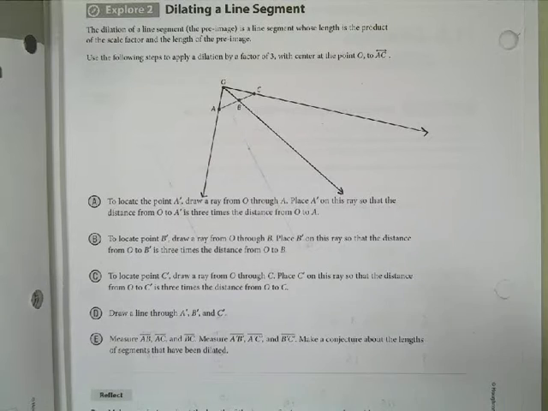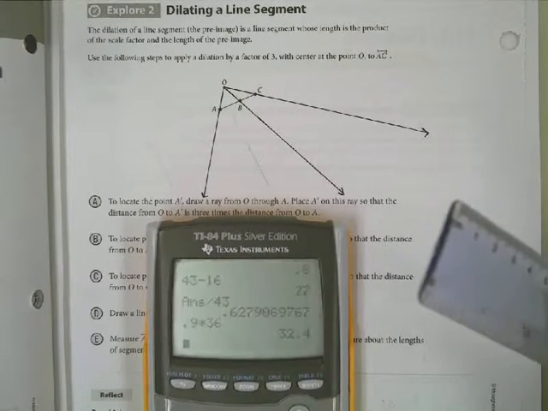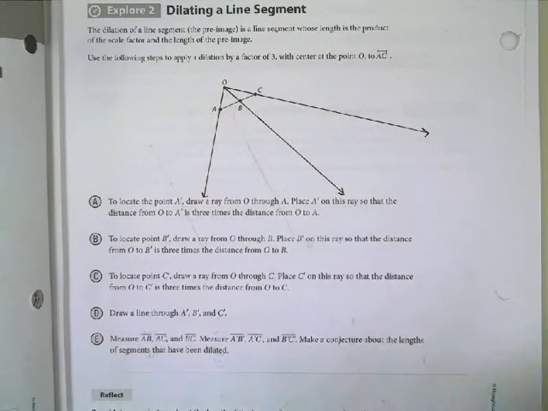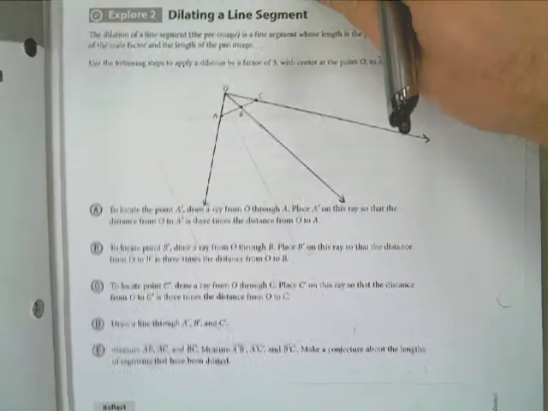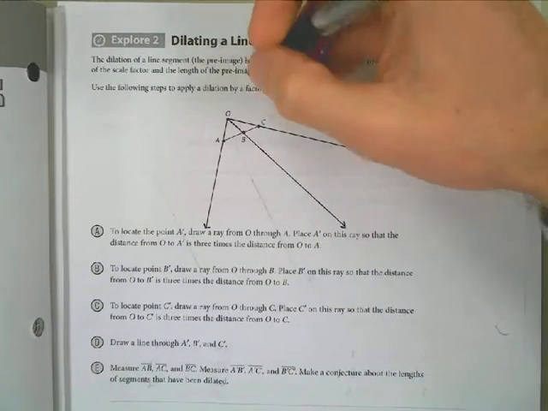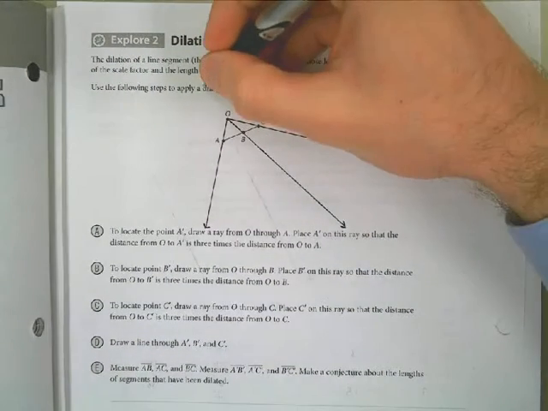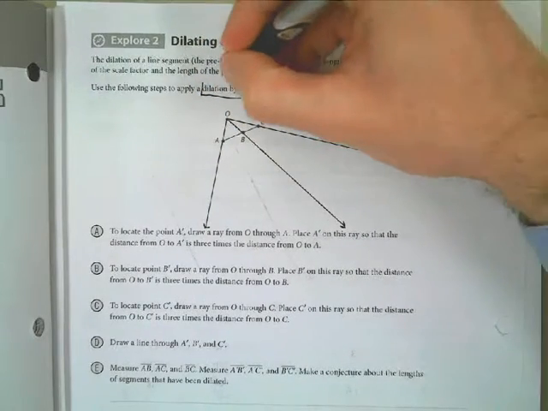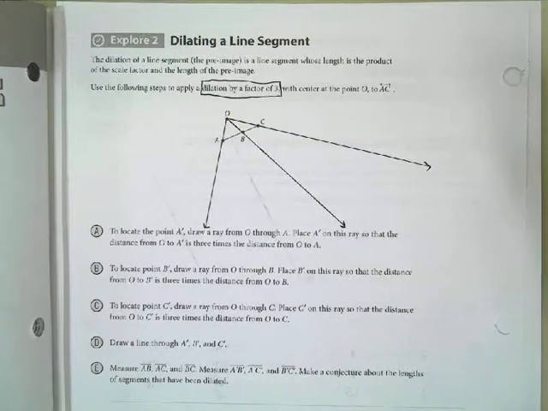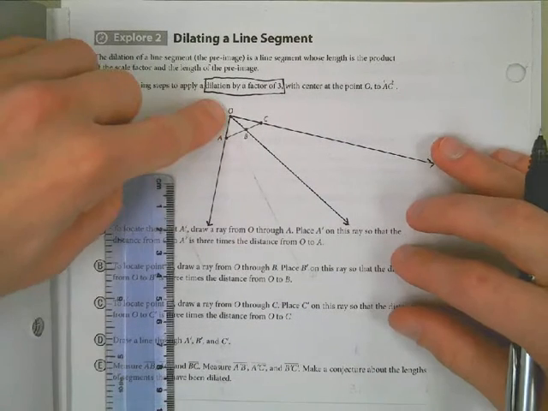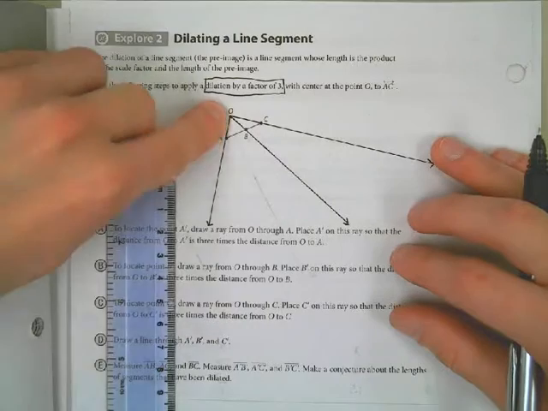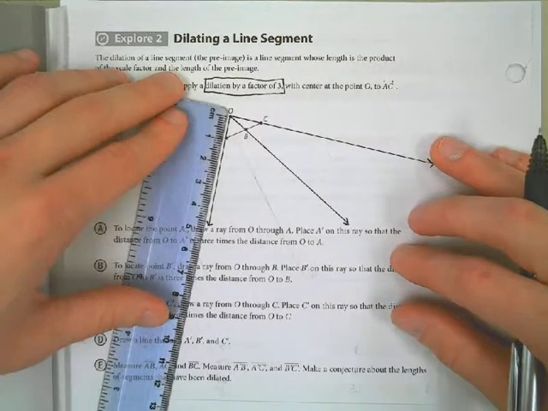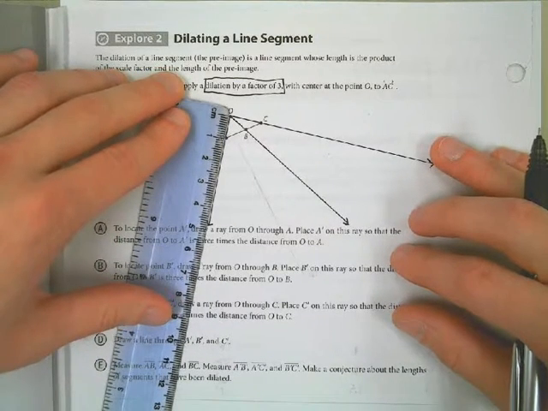So now, here's the key. We are going to be dilating by a factor of 3. I'm going to show you how to do this. It's not that hard with your ruler. Let's measure from O to A, the distance from the dilation to the original. From O to A looks to be about 1 centimeter exactly, and that's really nice.